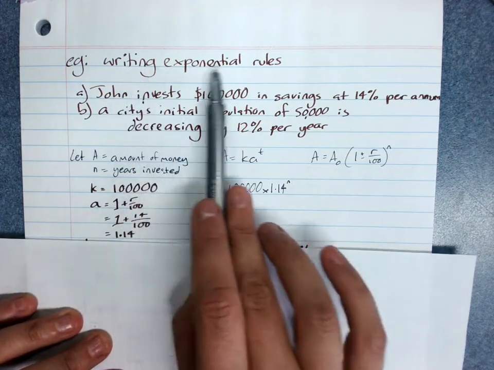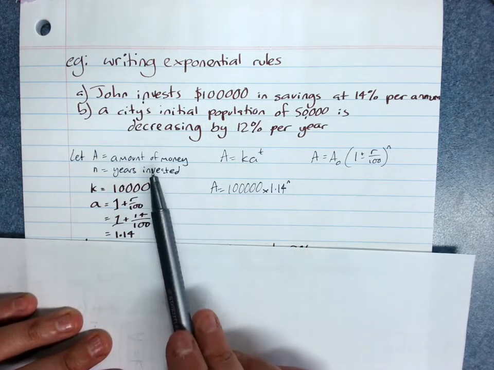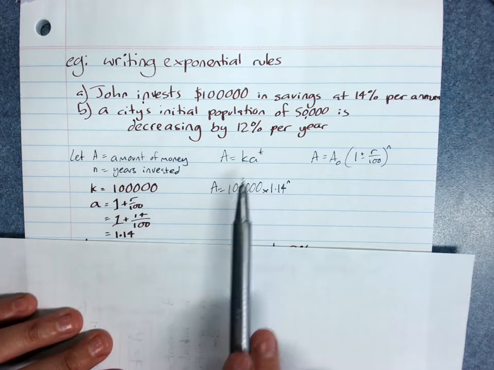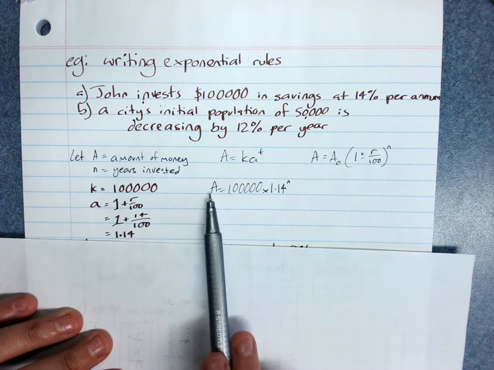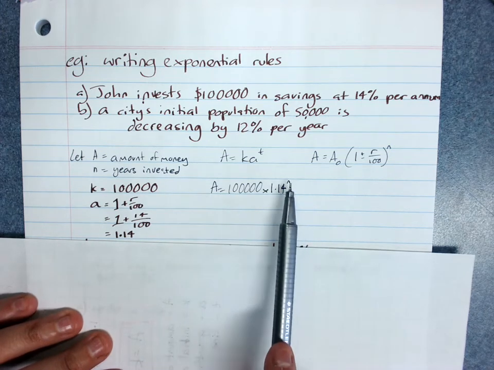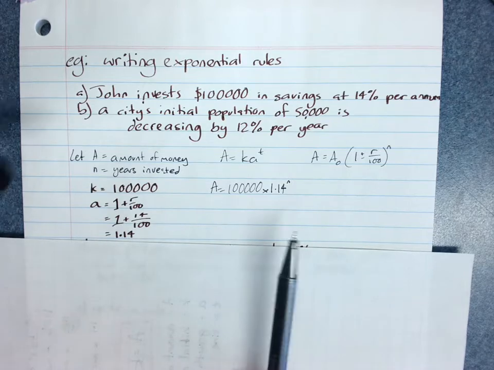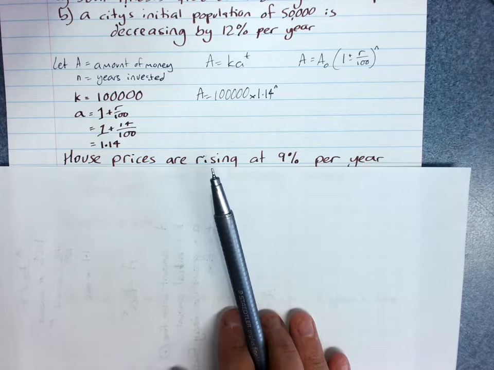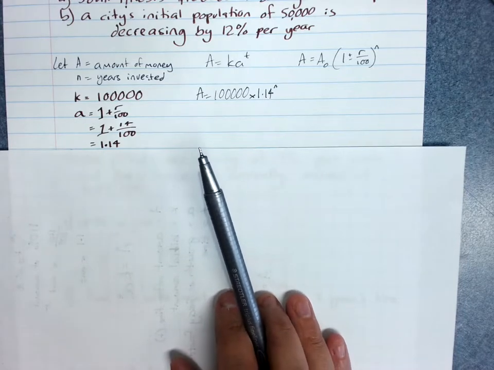We have written an exponential rule. We've defined our variables and used the exponential formula to write the rule for the amount of money in John's investment after n years. We'll look at the second question, for which I will need more space.